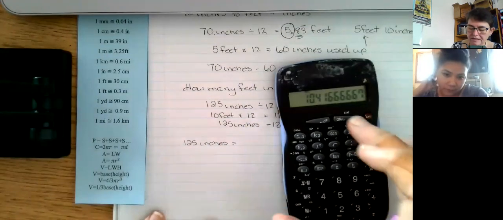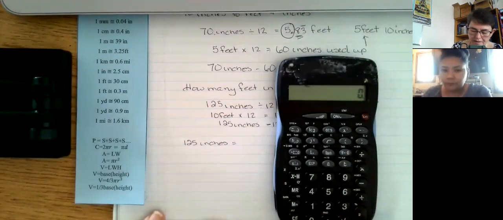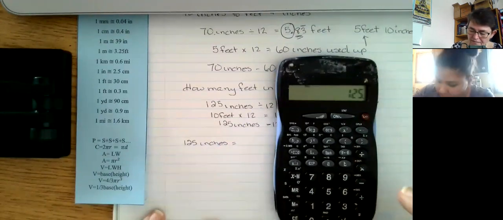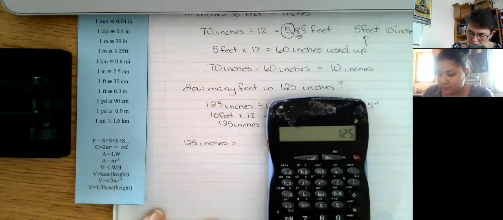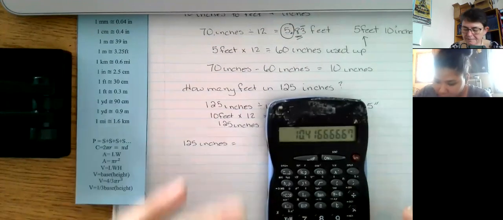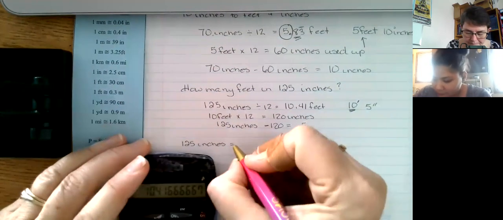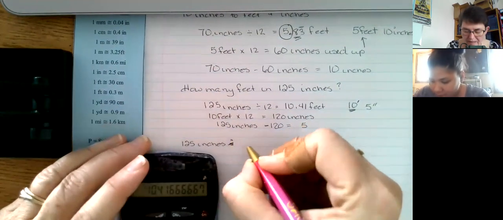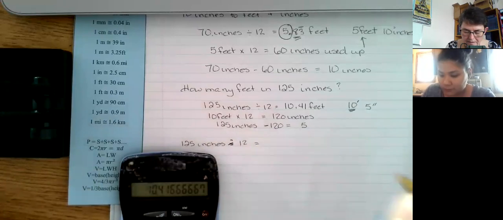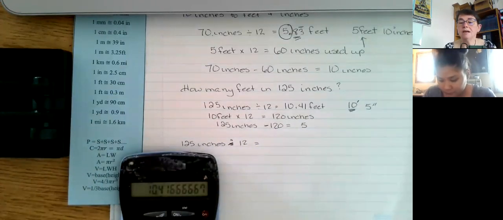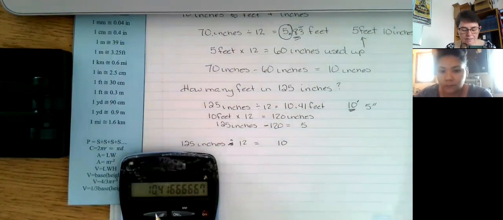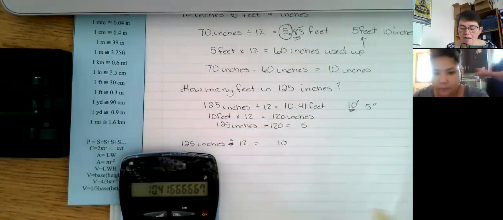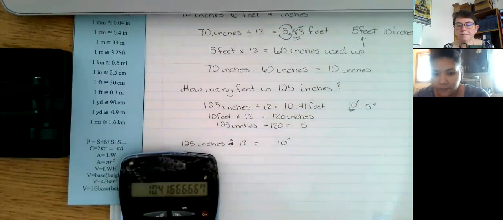All right, you're going to take your handy dandy calculator, and it only works with a calculator. You go 125 divided by 12, like always. And the only thing I'm going to write down is the whole number. I don't care about the 0.41. All I know is it's going to be 10 feet.